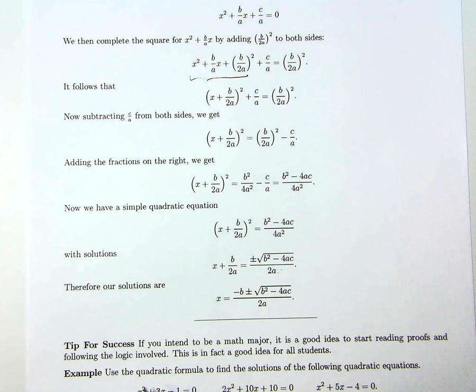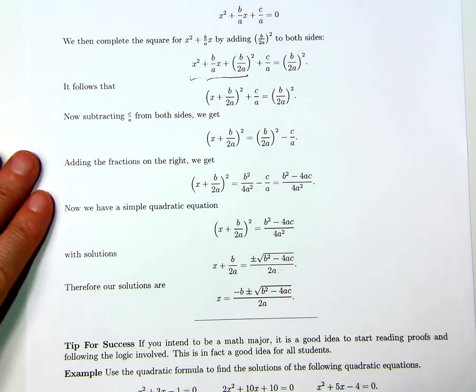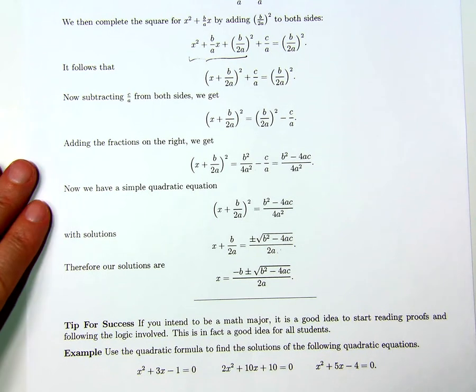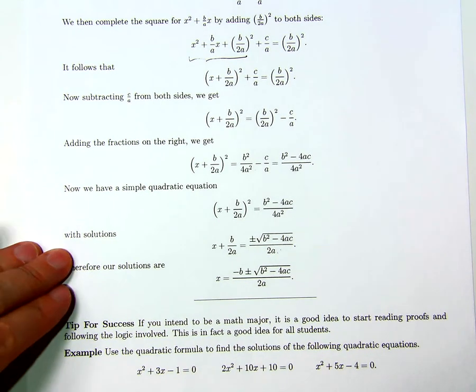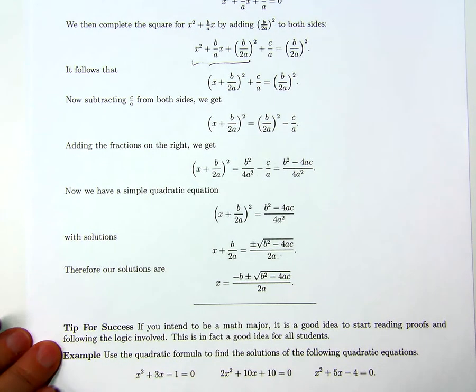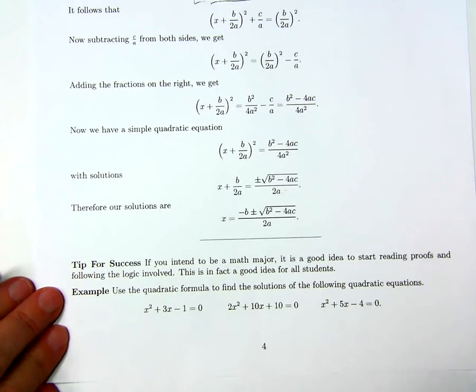Anytime you see a proof, try to read through it and follow the logic, and no matter what you plan to do, that always gives you an idea of where the formula comes from and deepens your understanding of a formula, and also deepens your understanding of where to use it.